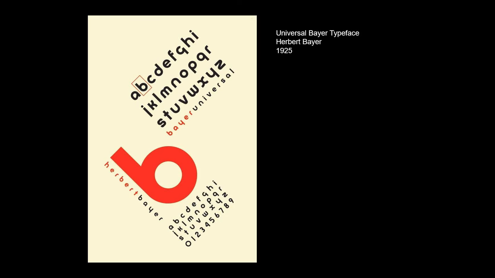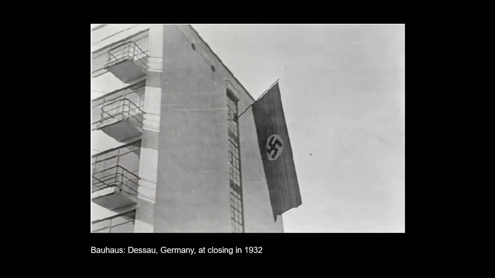Alas, it came to an end. In 1932, 1933, it was closed down by the rise of the Nazi Party. All of these radical ideas coming out of these very modernist ideas were seen as subversive by the Nazi Party. The Nazi Party comes to power in the early 1930s, and they shut almost all of these modern or avant-garde art movements down.